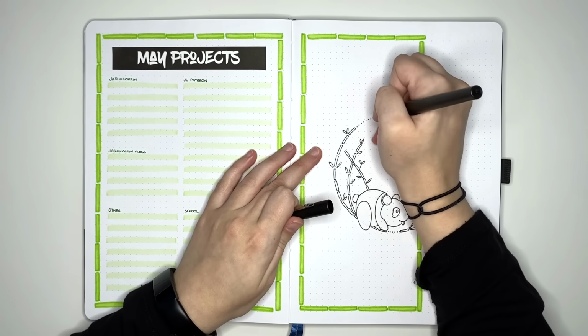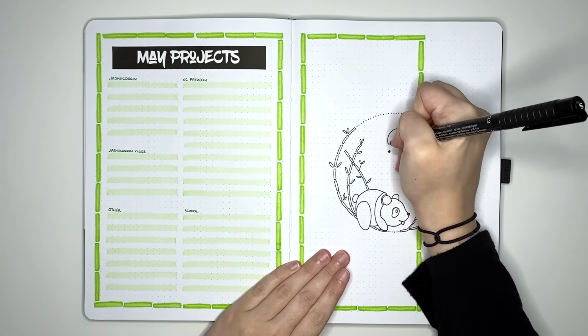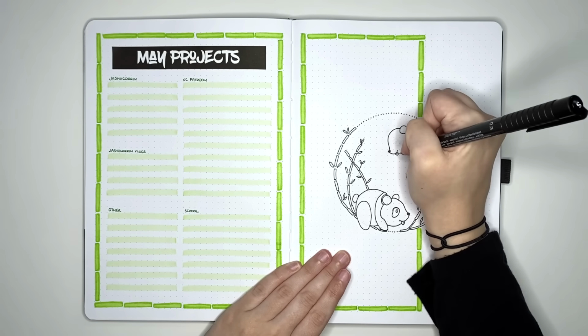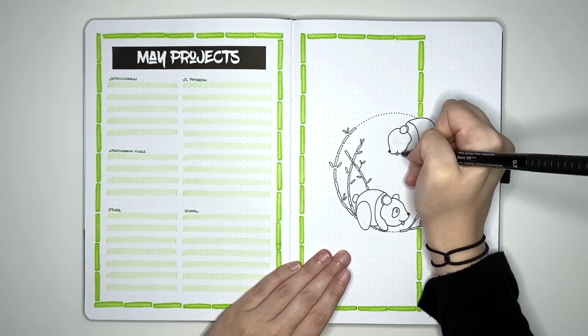As you can see though, here we're working on my cover page for the month. The design of this one was loosely inspired by Study Susan over on Instagram, but we just have two little pandas and some bamboo in this circular shape.